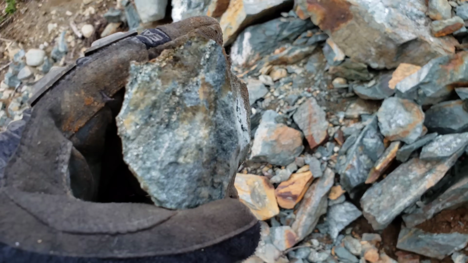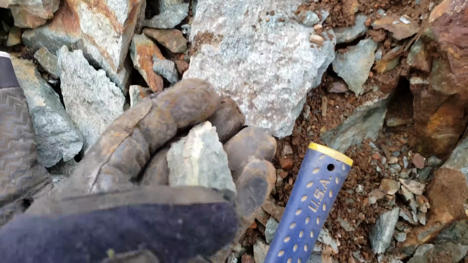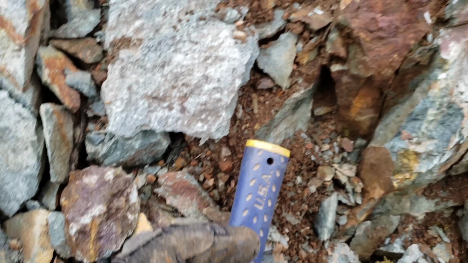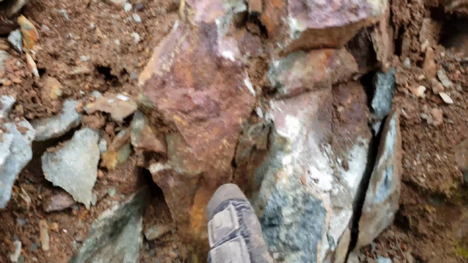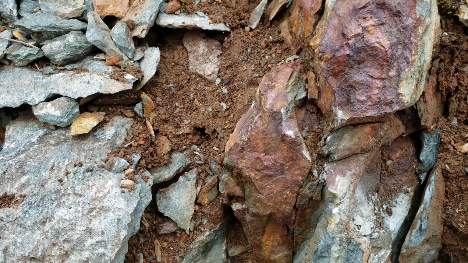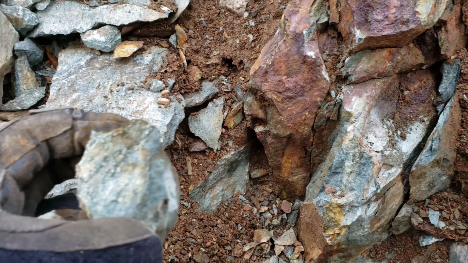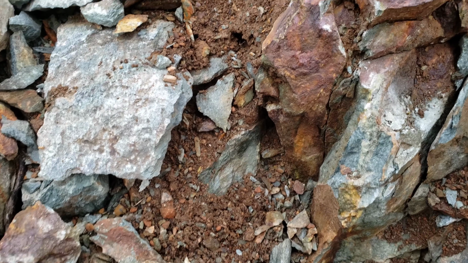We keep getting distracted and finding more and more little sulfide exposures. Right here. All in here. We got lots of sampling to do today. Lots of mineralized rocks.